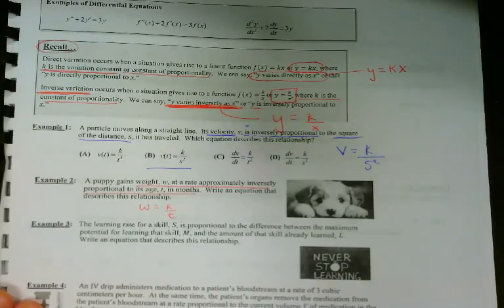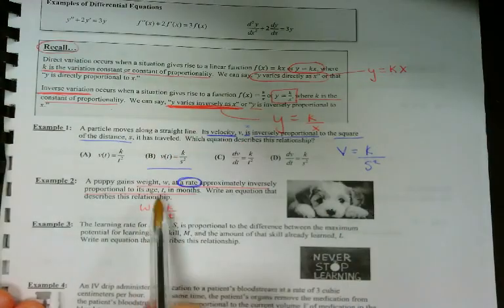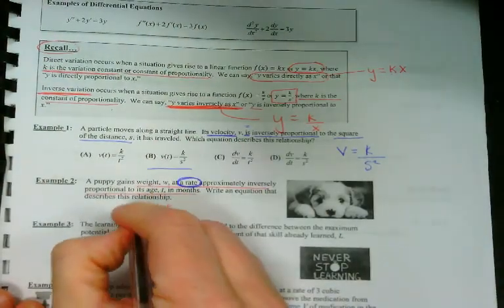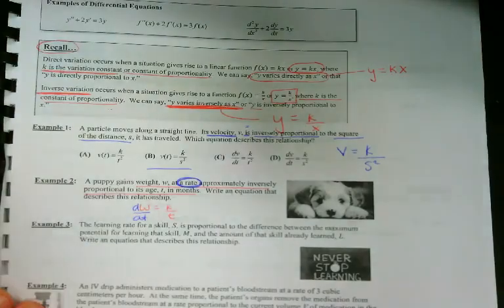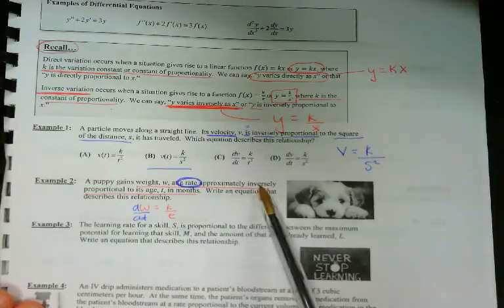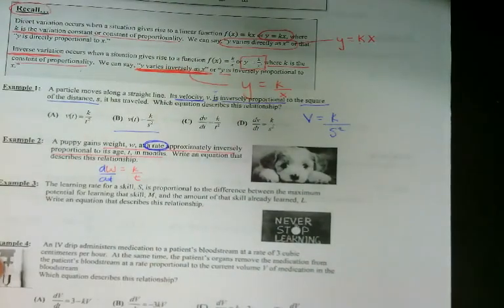You're 100% right. But it says at a rate. Yes, that's exactly it. So they're not saying the weight is inversely proportional, it's the weight at a rate. So this should actually be dW/dt. Great job, though. Nice catch on the rate there, too. dW/dt equals k over t. Inversely is k divided by, and then whatever it says, too. All right, a little more advanced. Try number 3.